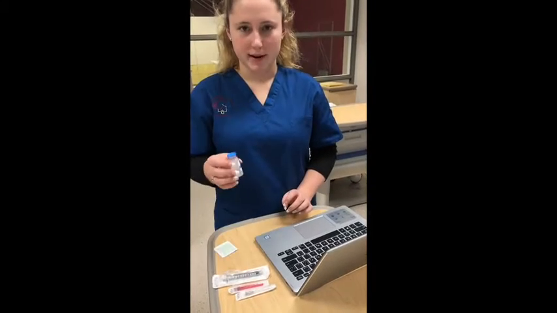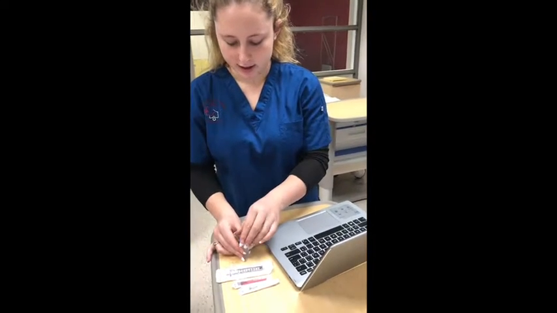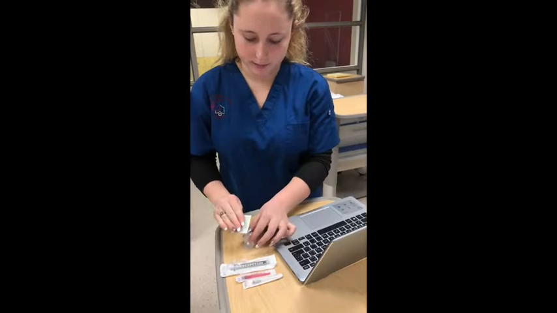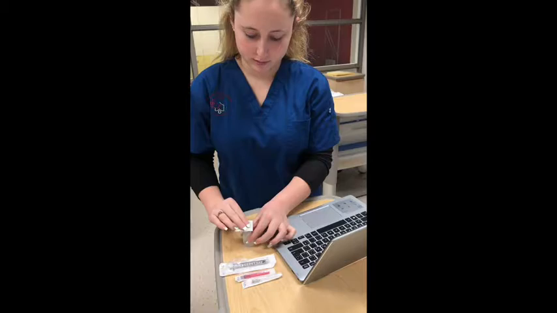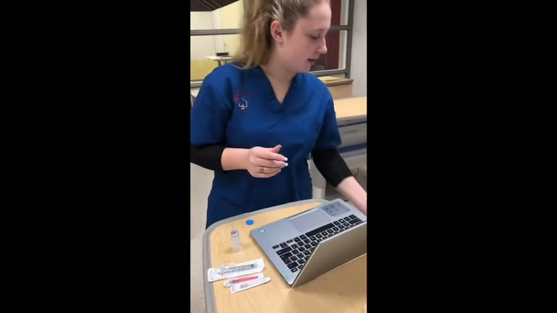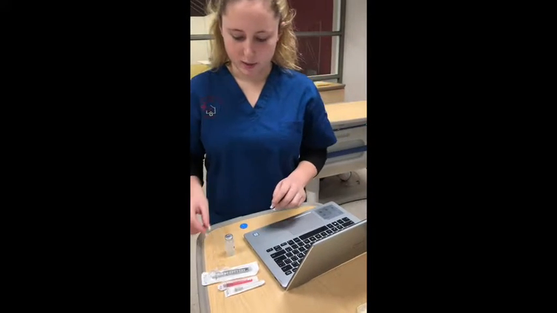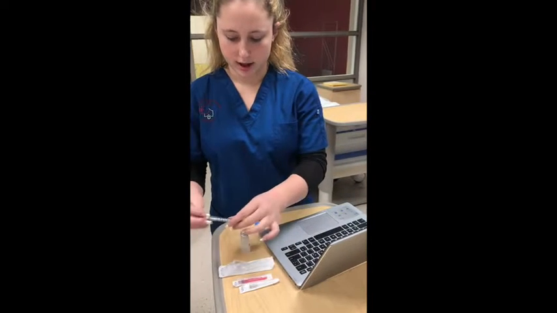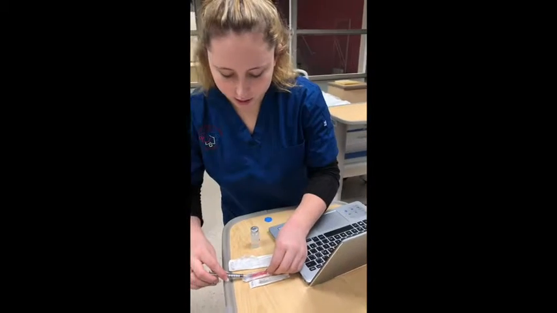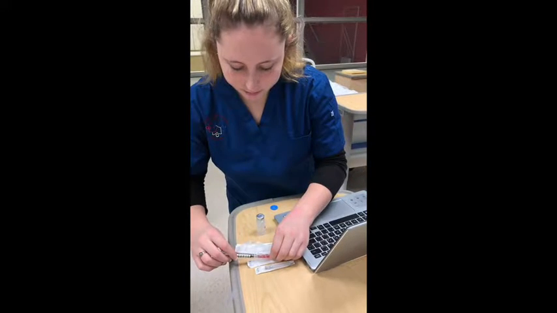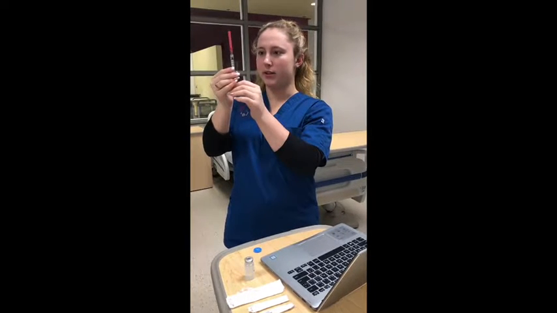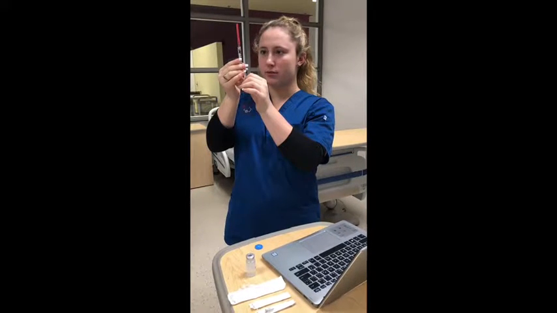So I'm going to start with getting my vial, and I'm going to take the cap off of it, and then I'm going to clean it with my alcohol swab, and then dispose of that in the garbage. And then I'm going to grab my 1 milliliter syringe and attach it to the blunt fill needle. So now that I have my blunt fill needle on, I'm going to pull back 0.25 milliliters of air into the syringe.